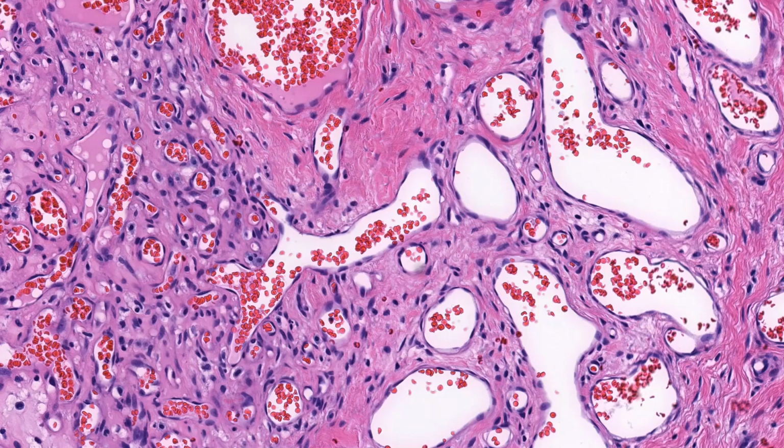Sometimes these are called pyogenic granulomas, which I'm not a fan of because it is neither of those things. In contrast, lobular capillary hemangioma is a perfect name. It's comprised of capillaries, arranged in lobules, around large feeder vessels, and it's benign.